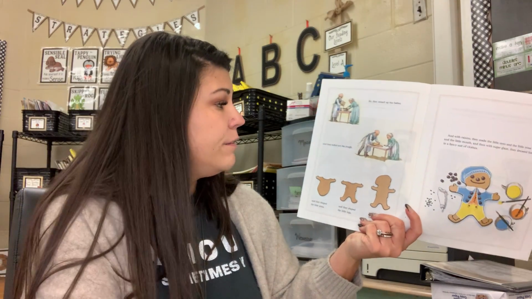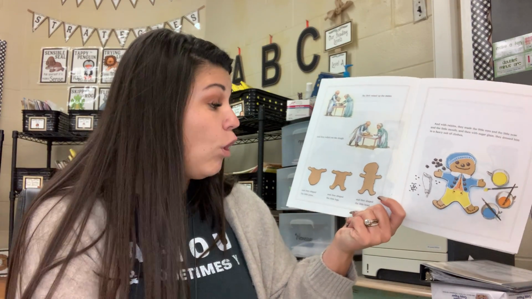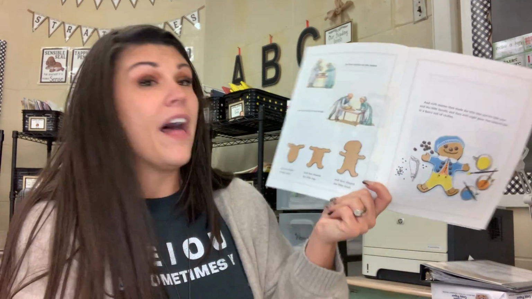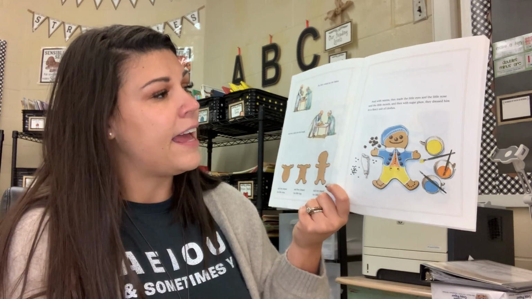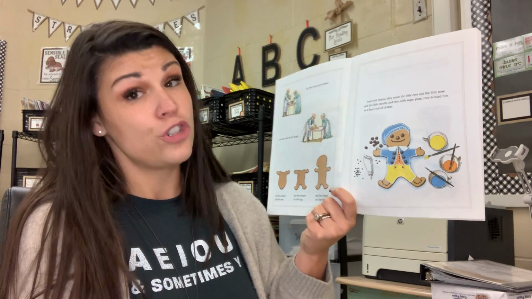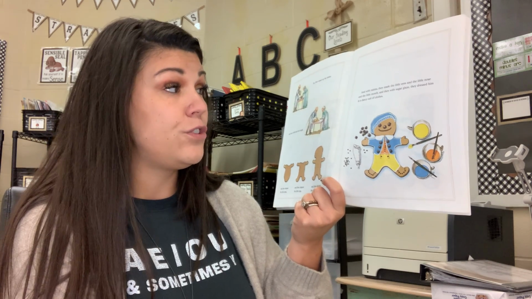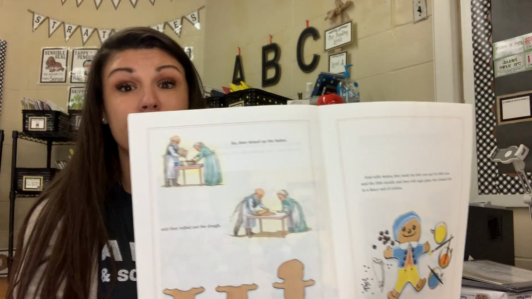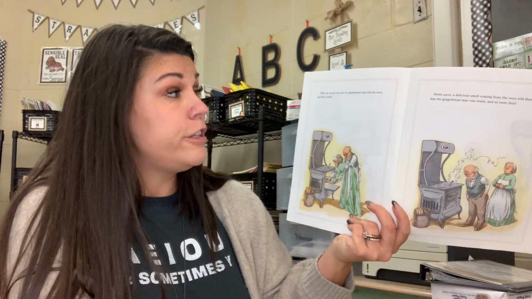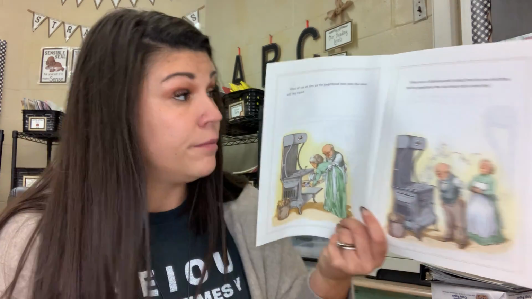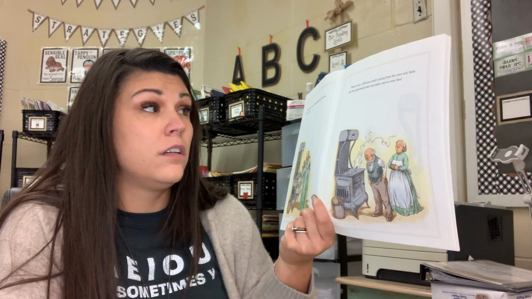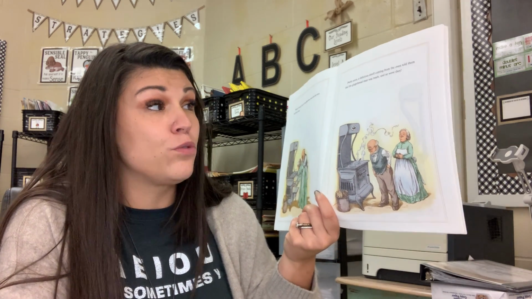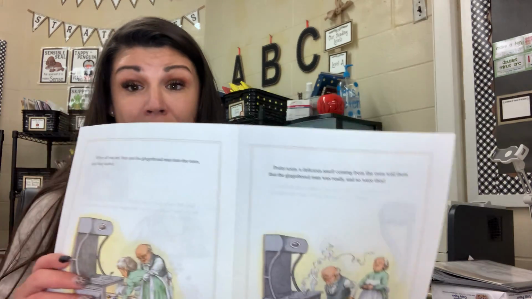So they mixed up the batter and they rolled out the dough and they shaped the little arms and they shaped the little legs and they shaped the little head. And with raisins, they made little eyes and a little nose and a little mouth. And then with sugar glaze, they dressed him in a fancy suit of clothes. When all was set, they put the gingerbread man into the oven and they waited. Pretty soon, a delicious smell was coming out of the oven. So that told them that the gingerbread man was ready. And so were they.